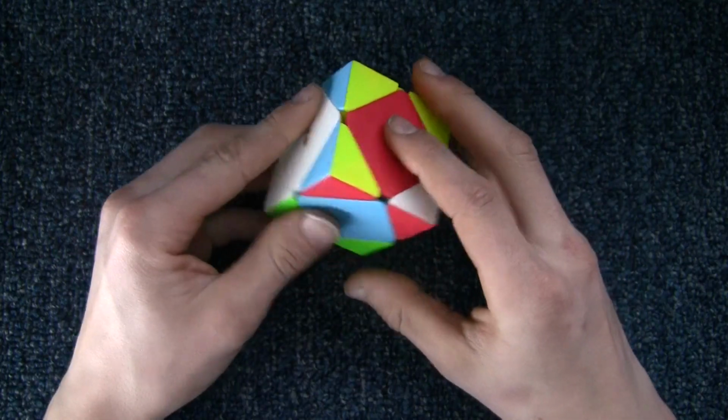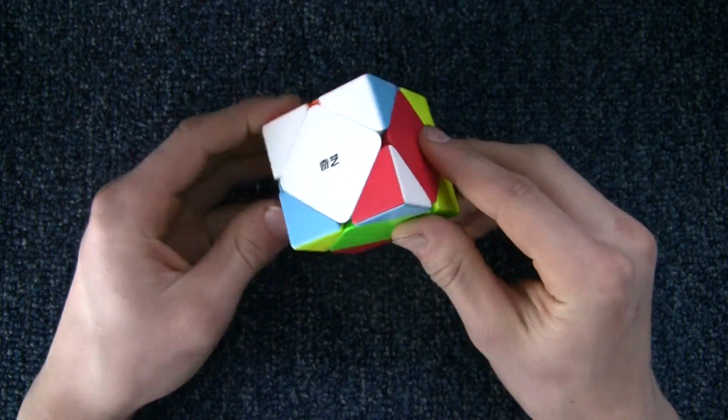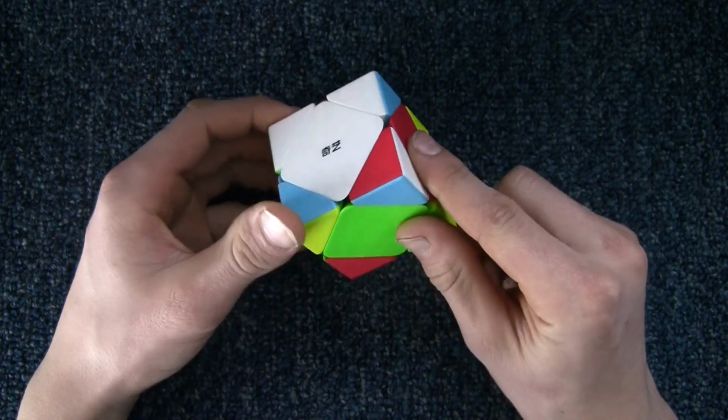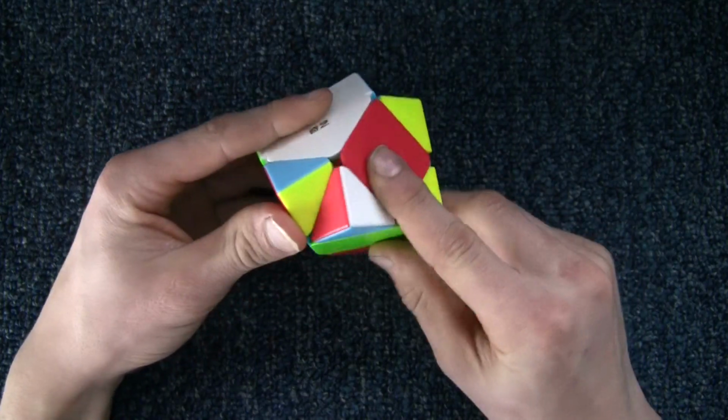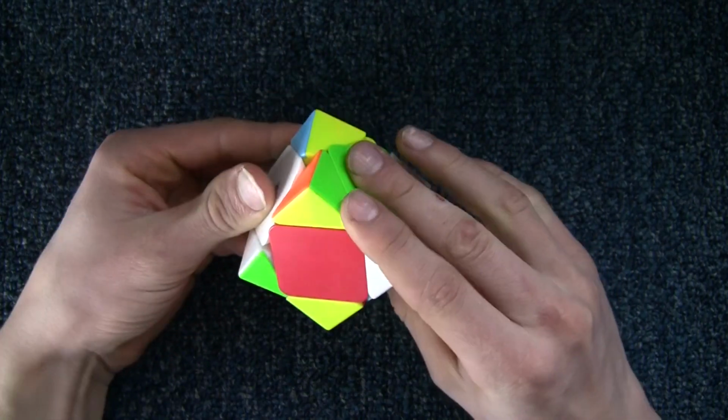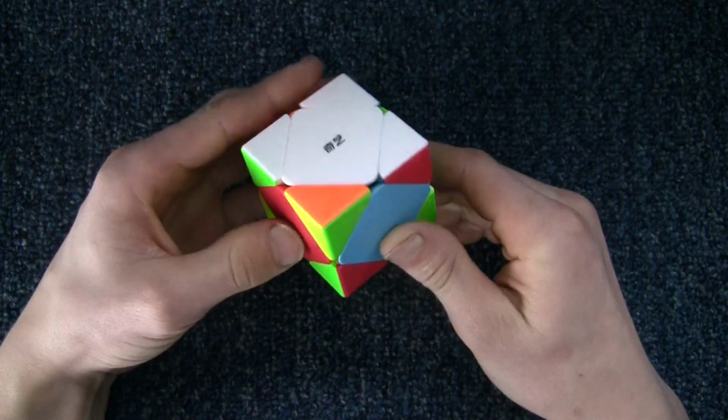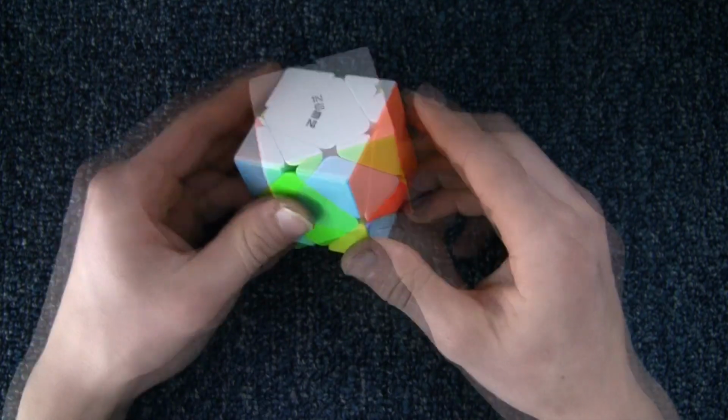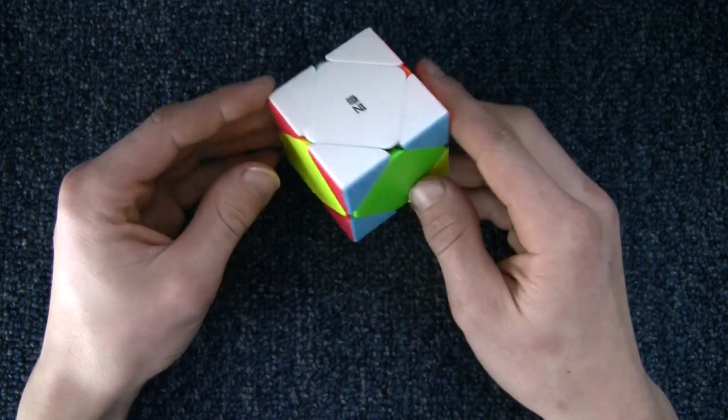Now let's put another one in. I'll do this one here, and it's again in the right spot, but it needs to be rotated. So we bring it down, rotate it, and put it back in. There's one more, and now the white side is solved.